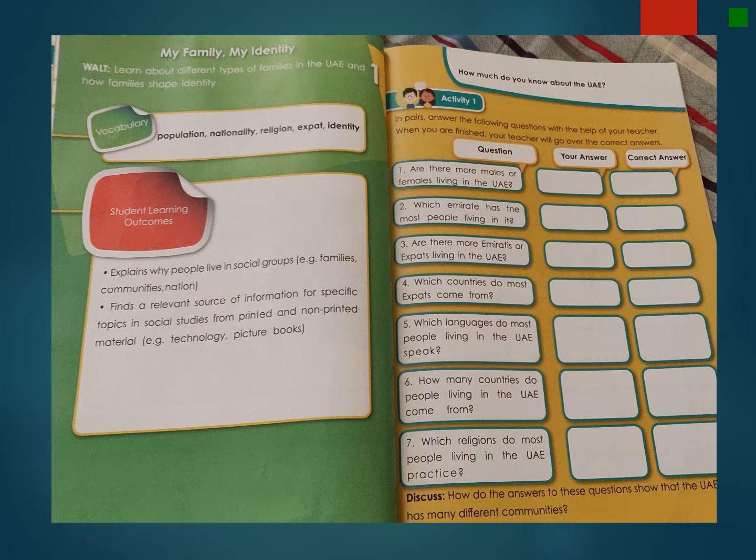Keywords: population. Population means people. Nationality means where are you from? Like if you are from India, your nationality is Indian. If you are from UAE, your nationality is Emirati. If you are from Sri Lanka, your nationality is Sri Lankan.